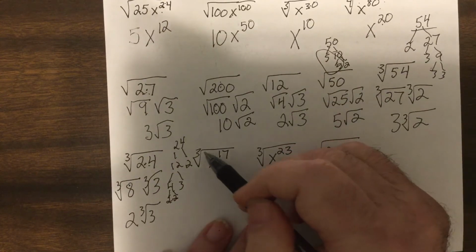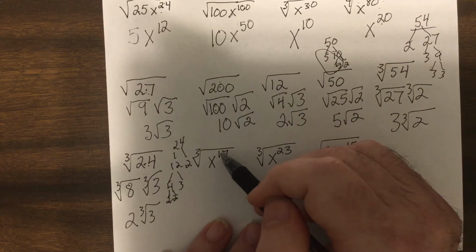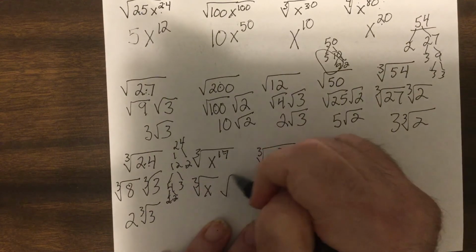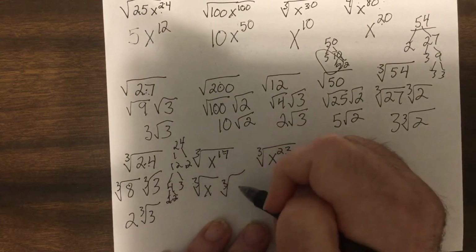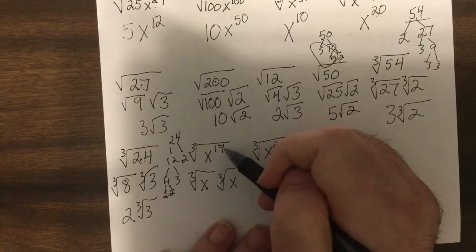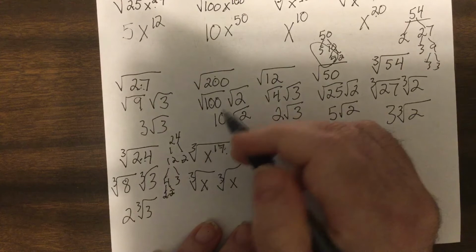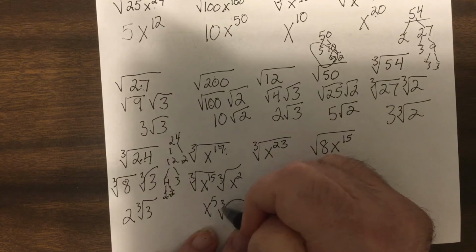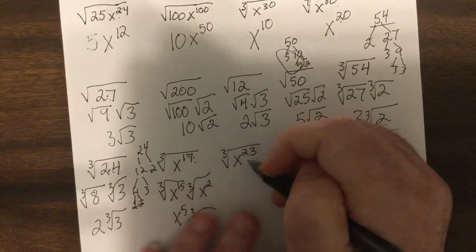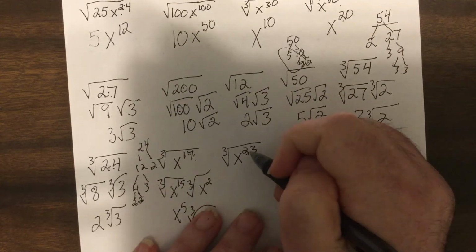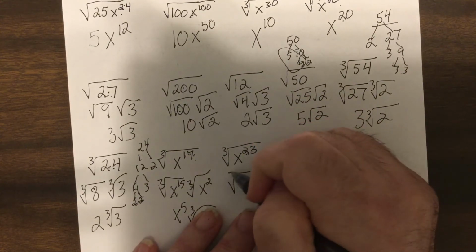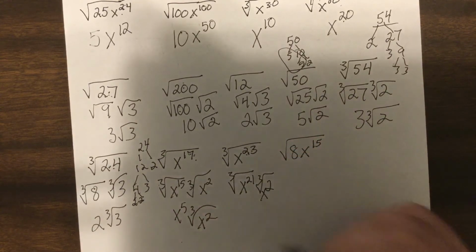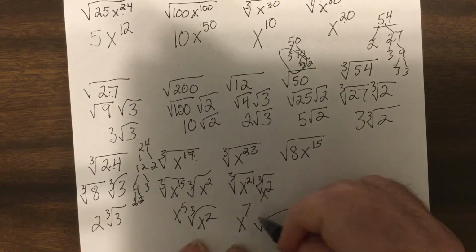Now, I need a power that's divisible by 3. I cannot do 3 into 17. So I'm going to break this power up. Don't forget to put the index, by the way. What number below 17 is divisible by 3? Well, that's 15 and 2. So it'd be x to the 5 cube root of x squared. What power is divisible by 3 under 23? That's 21, and then the x squared left over. So this would be x to the 7 cube root of x squared.